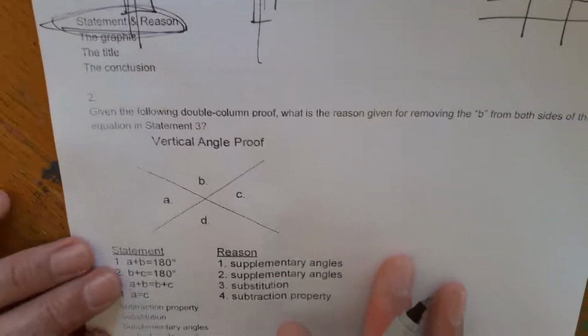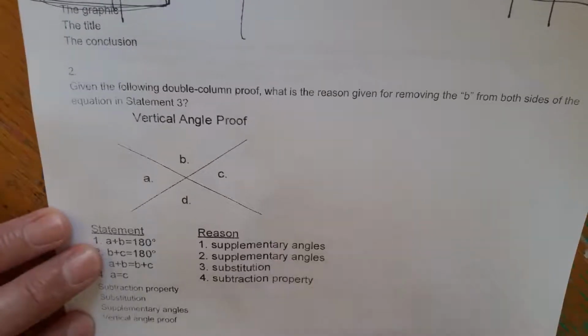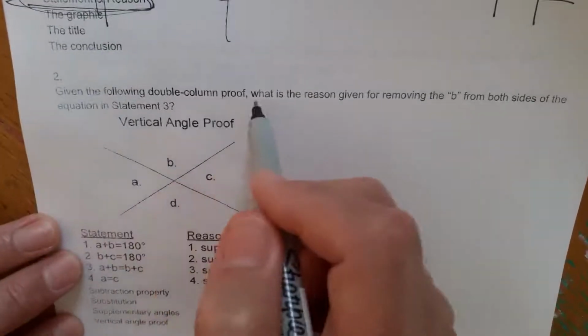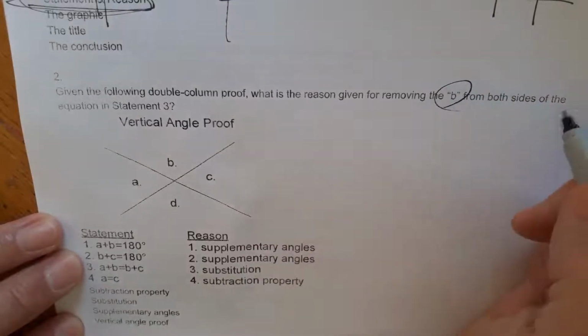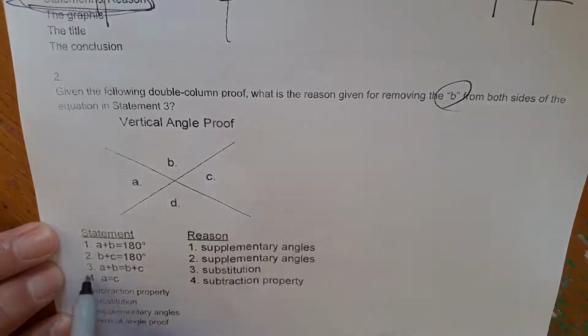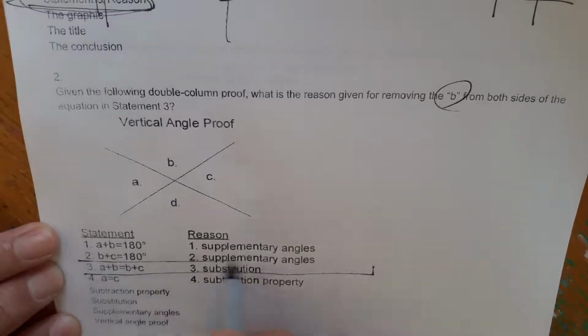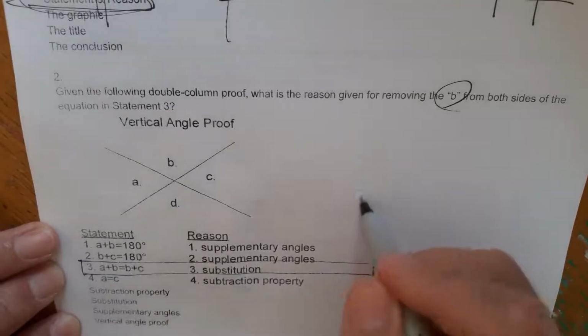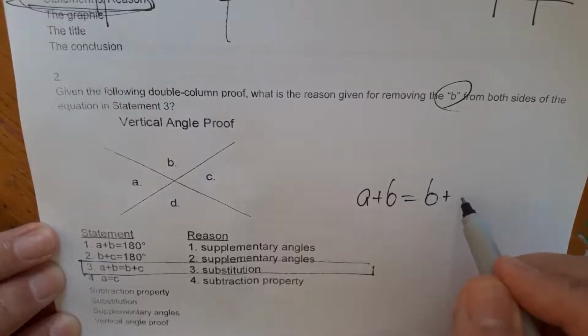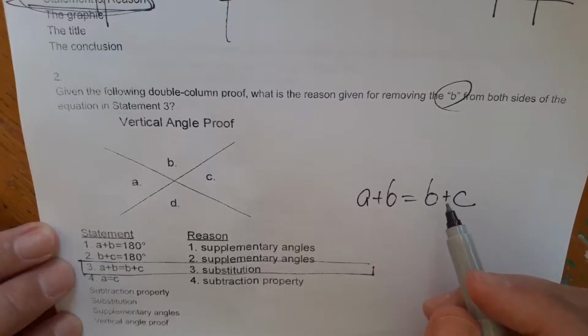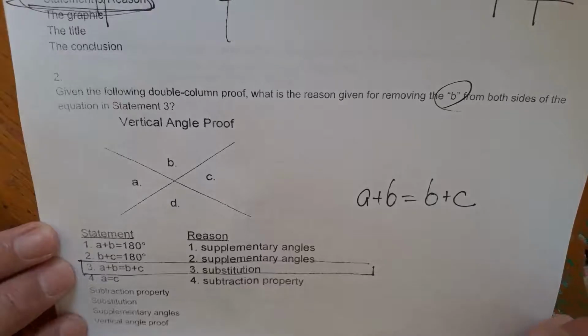Long explanation for sort of a basic idea of what it looks like. Given the following double column proof, what is the reason given for removing the B from each side of the equation? So right here in line number 3, it's got A plus B equals B plus C, right? So we can subtract from both sides.